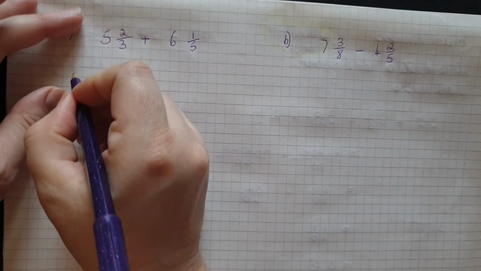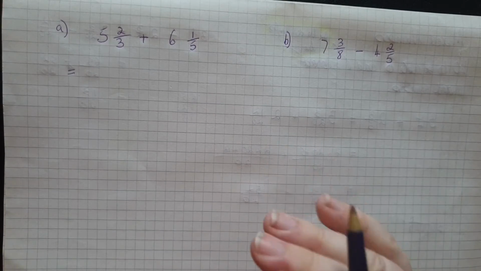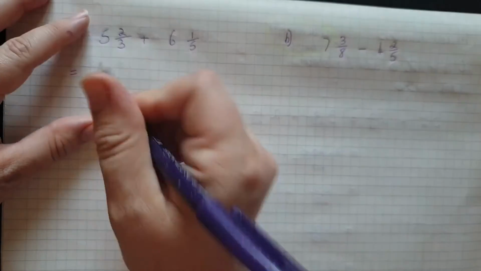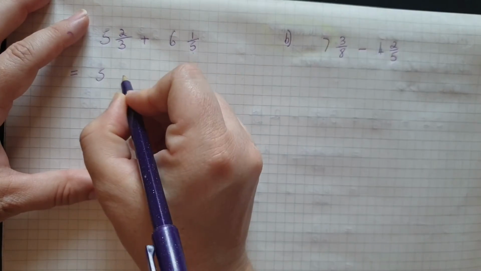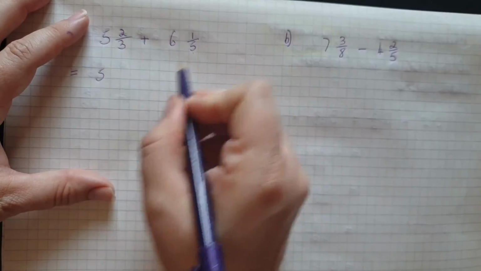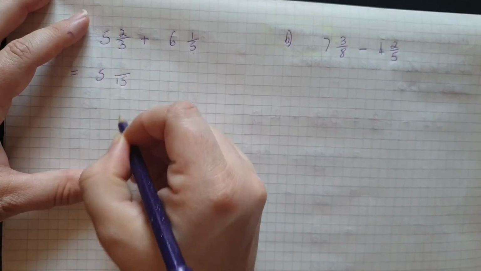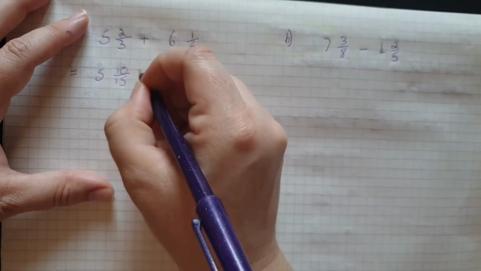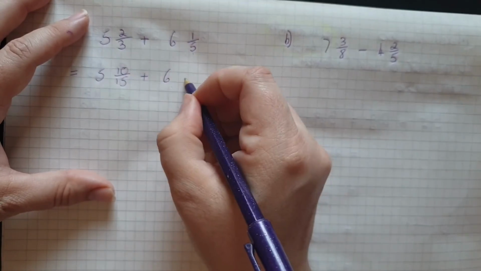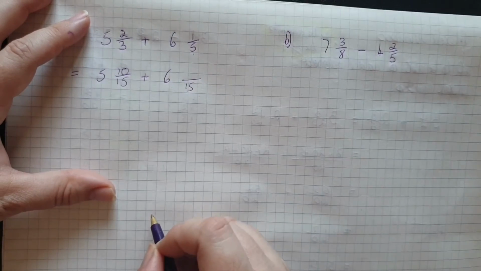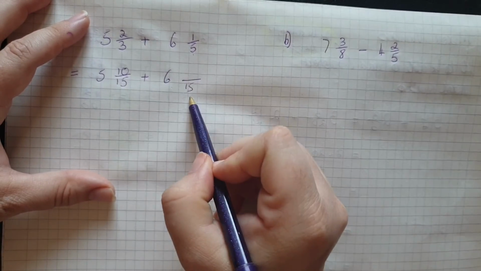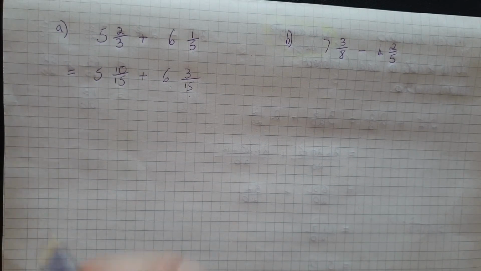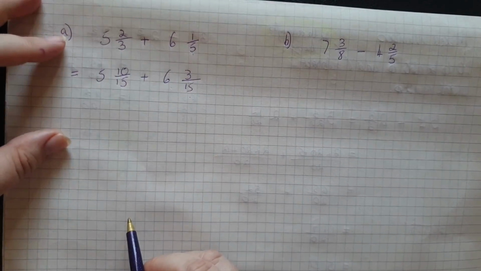As always, what is the first question we ask? Are the denominators the same? No, they're not. So I'm going to change the denominators first. 3 times 5 is 15. There are 3 5s in 15, so that is 10 over 15 plus 6, again over 15. 5 times 3 is 15, so 1 times 3 is 3/15. Got to this stage here.